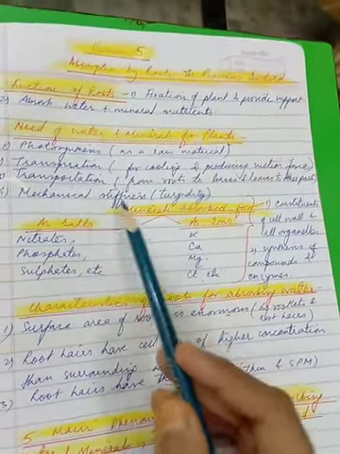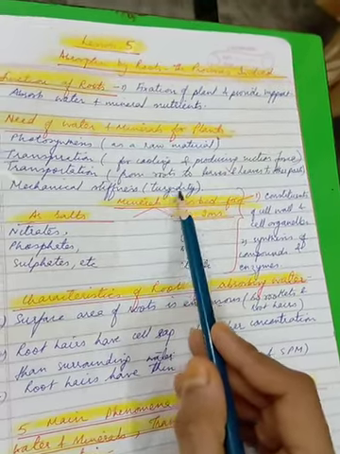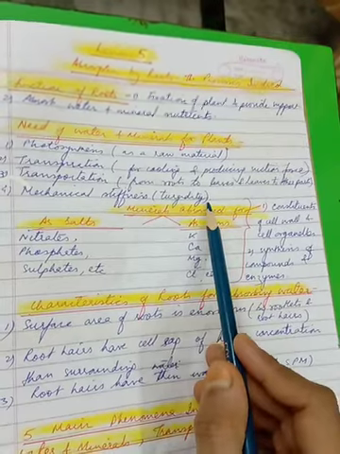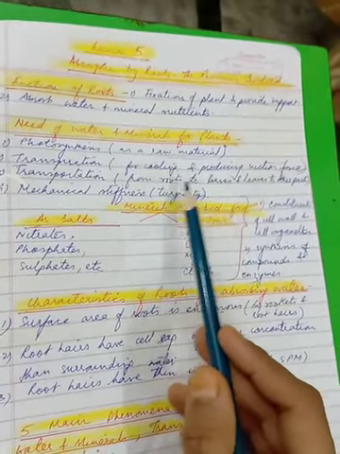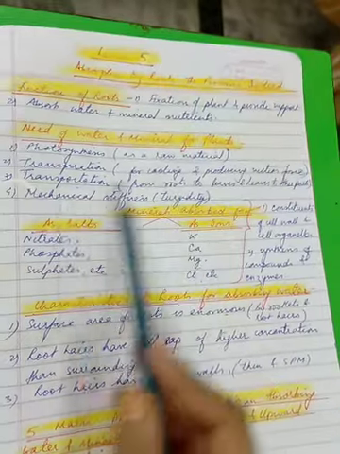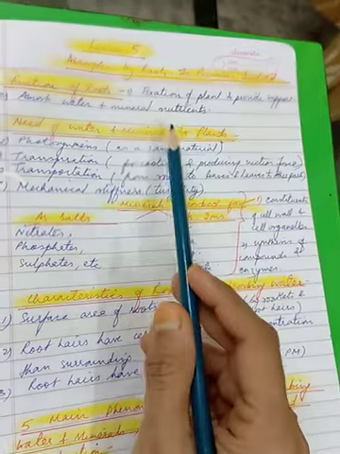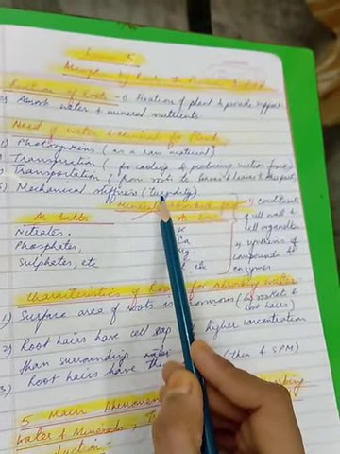And finally, the mechanical stiffness, which we also call turgidity. This means a fully distended or tight condition of the cell. Now this is very necessary, that the plant tissues are in a stiff condition. The same is what is required for the role of water for the cells, to provide stiffness or turgidity.